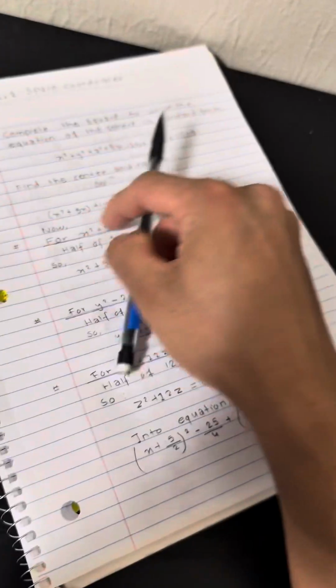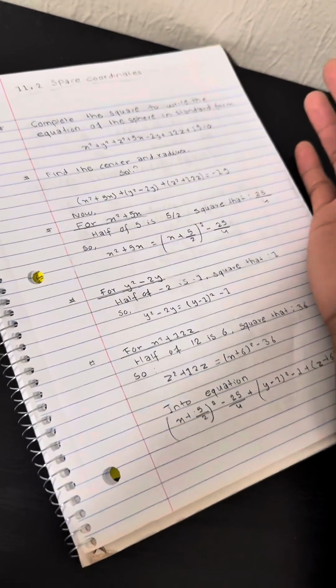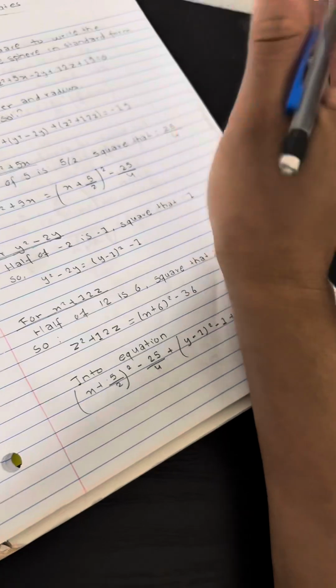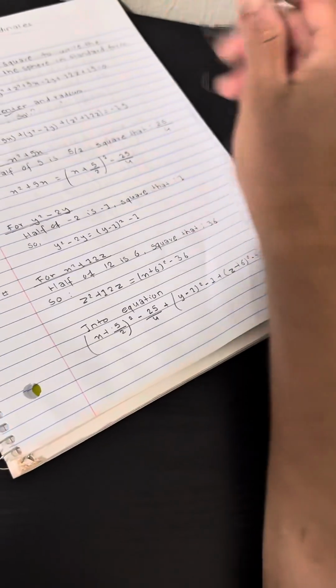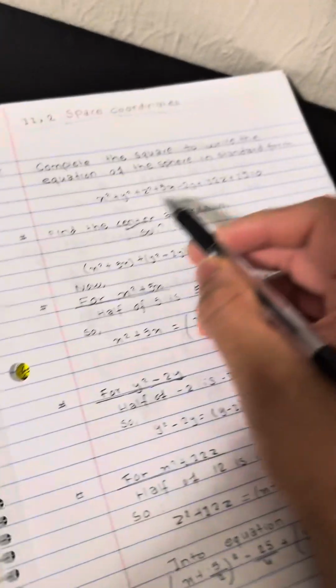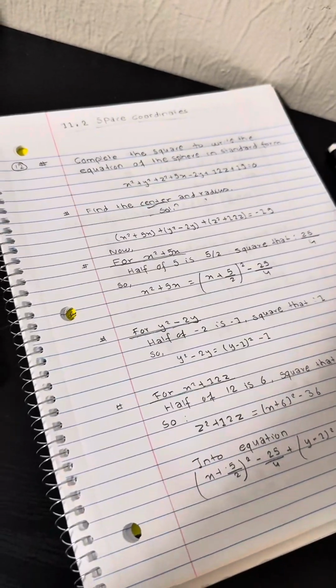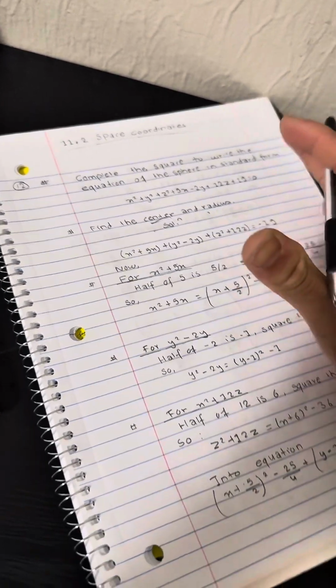It asks us to write the equation of a sphere in standard form by completing the square, and then find its center and radius. We are given the general form of the equation, and at first we move the constant to the other side.